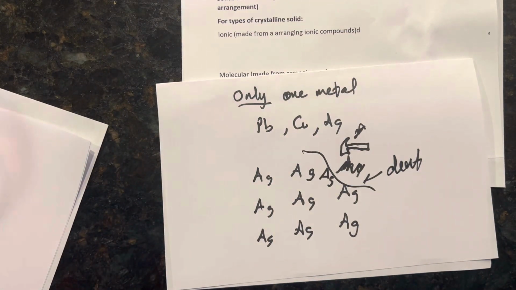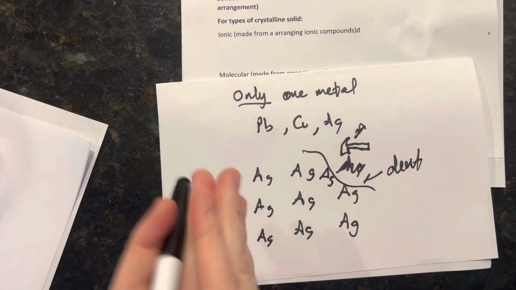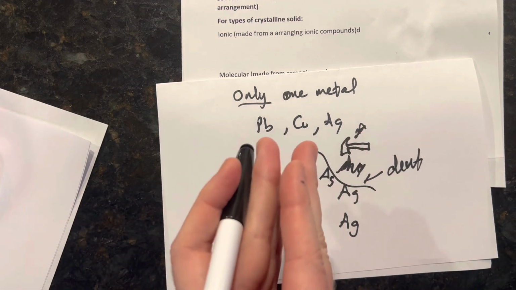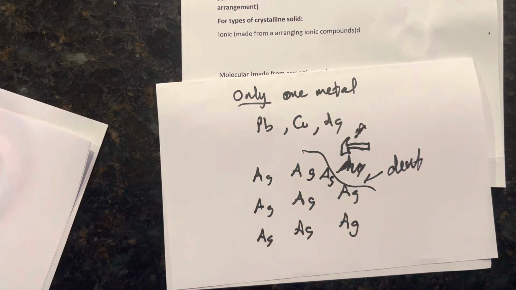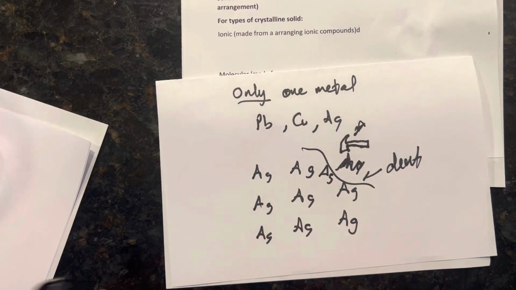And that's why metals dent, because when you push them together, they're not going to have a positive and a positive to push each other apart, or a negative and negative to push each other apart like we did with the ionic. Instead, you're just going to get a dent. And yeah, hopefully that makes some sense.